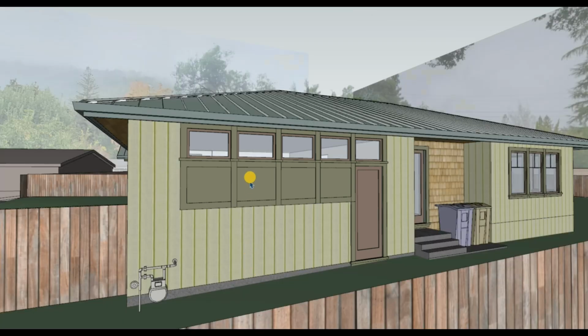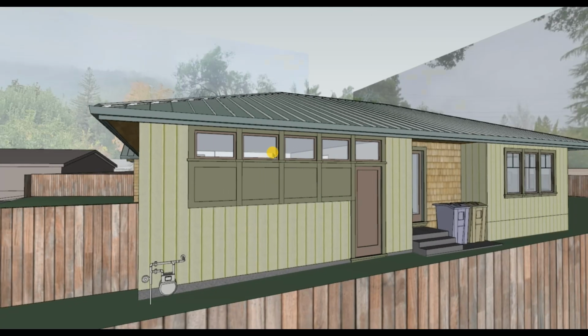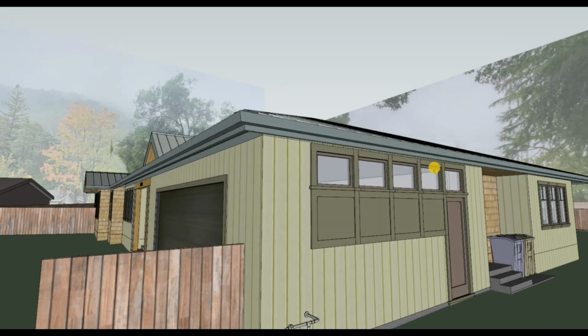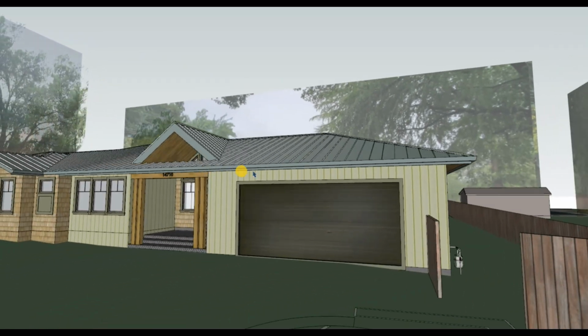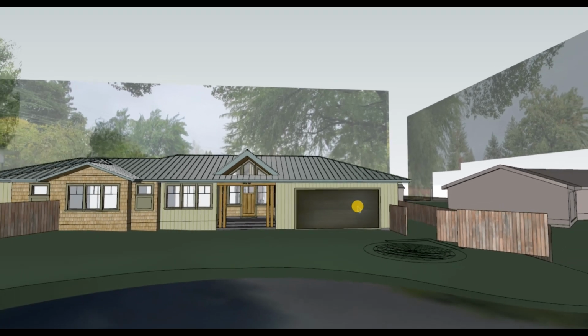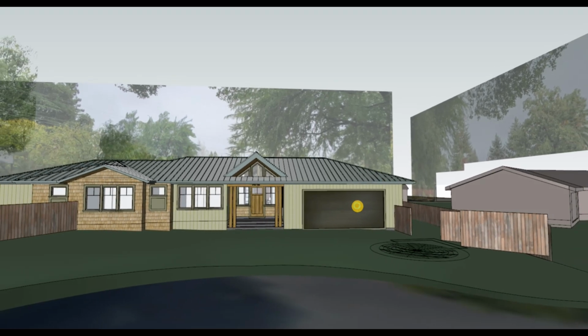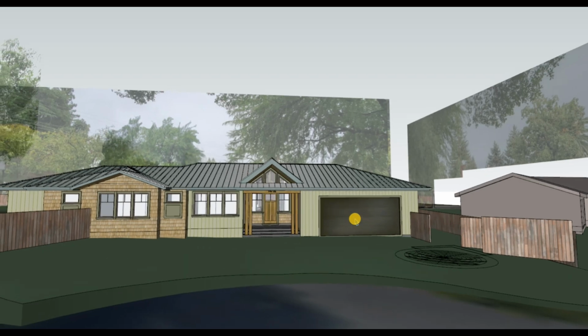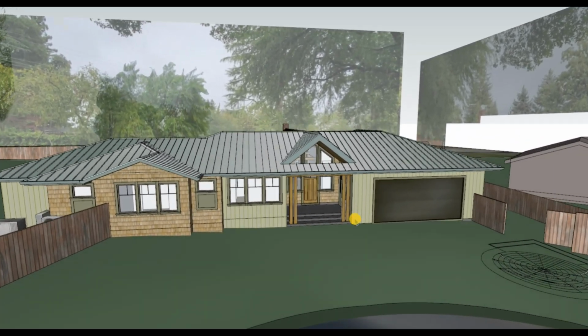There's still plenty of storage space down below these windows, but let there be a lot of light coming in this very large garage, very, very deep garage. Let that natural light come in and provide some natural illumination. Well, guys, I think that was a really quick tour around this house.